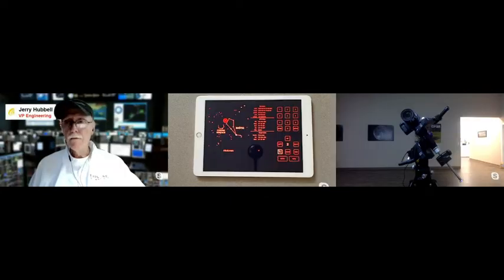So the benefit of this is, if you did not do a correct polar alignment, it's still going to track things properly in the sky. And when I say properly, it's going to hold the object in the field. The mount will compensate both in declination and right ascension and follow that object in the sky.